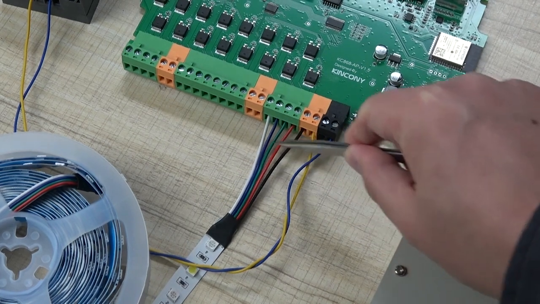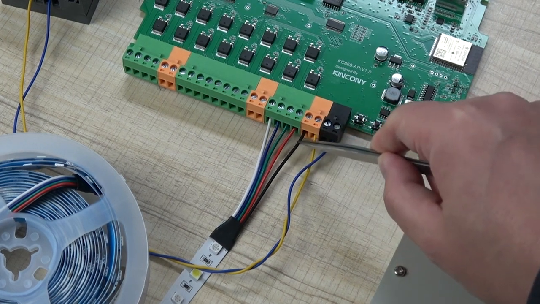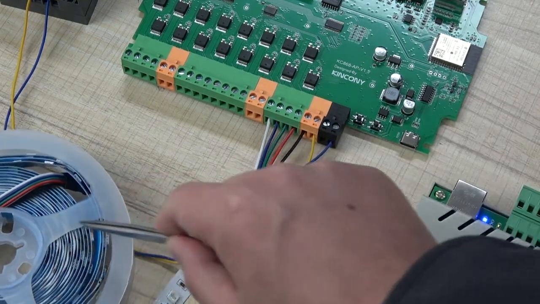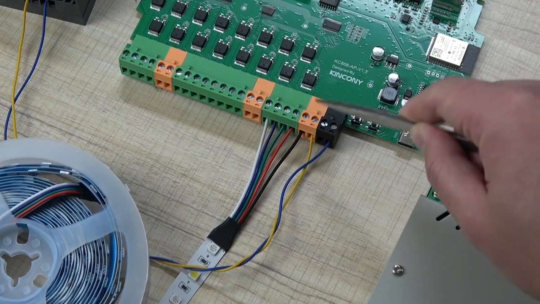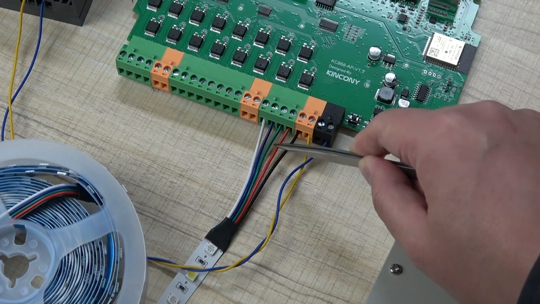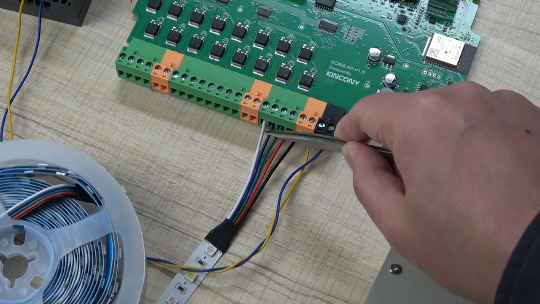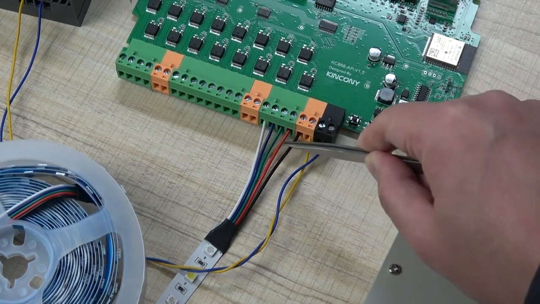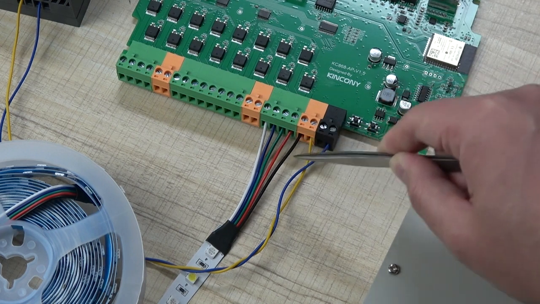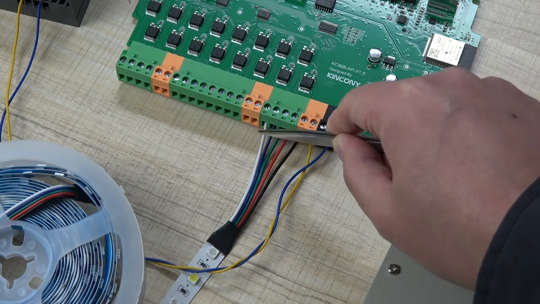For the LED strip, you can see these 5 cables, because I have used an RGBW LED strip. This black one is for the power supply. If you have chosen 24 volt, this cable is connected with the power supply terminal directly. And this is for the color red, this is for green, this is for blue, and this is for white. So that means RGBW, and this is the power supply. So if you have an RGBW LED strip, you will use these 5 cables, 1, 2, 3, 4, 5.